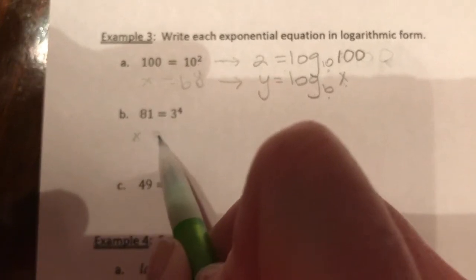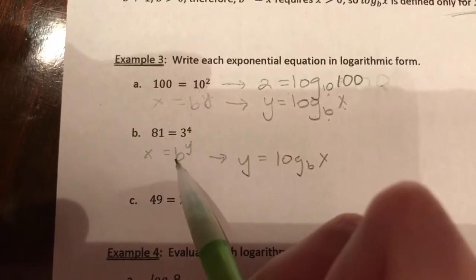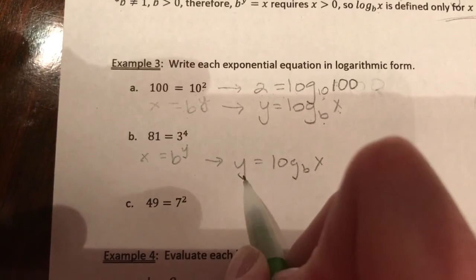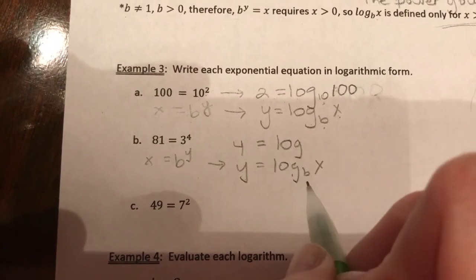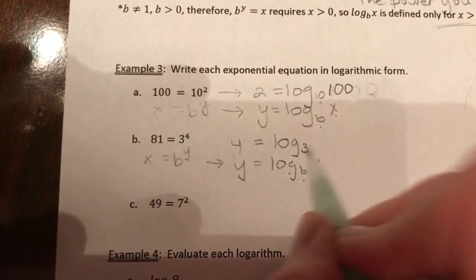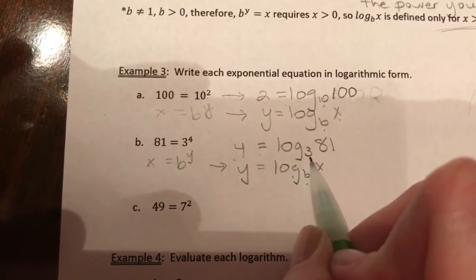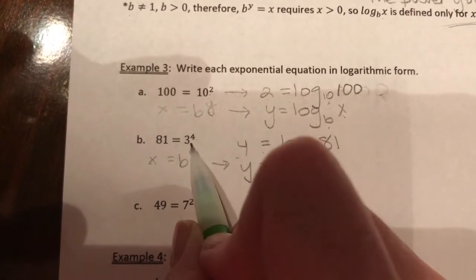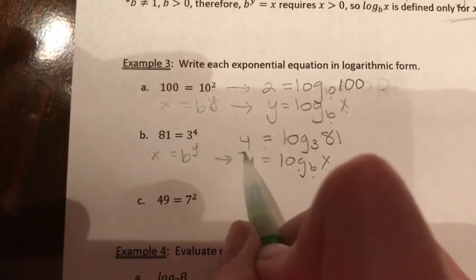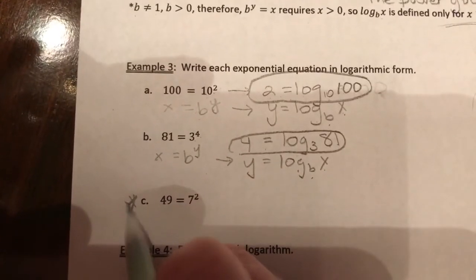Again, we could write our variable expression below, our definition. So we have y, the 4 is in the y spot. And then we have log base 3, and then x is 81. So 4 is the power you raise 3 to get 81. So these would be our solutions. Try part C on your own.